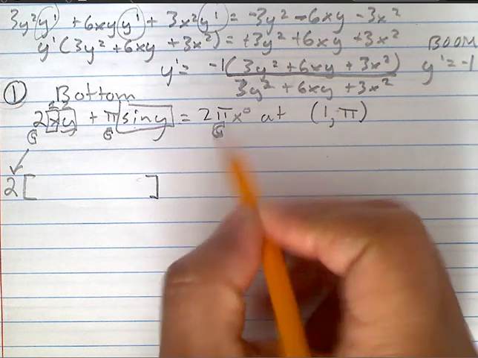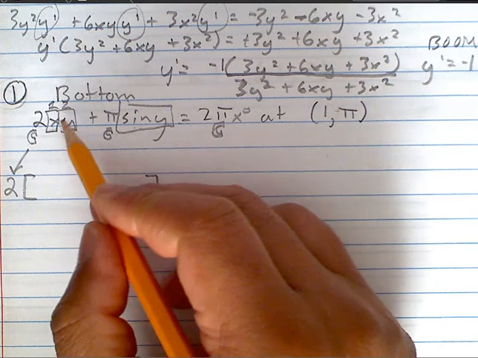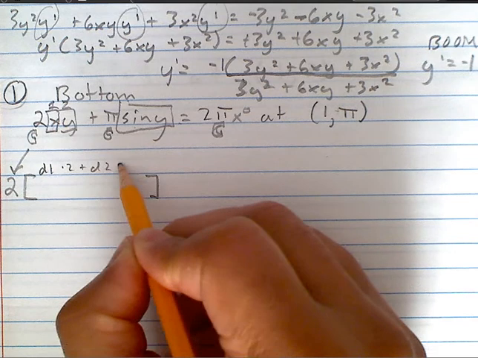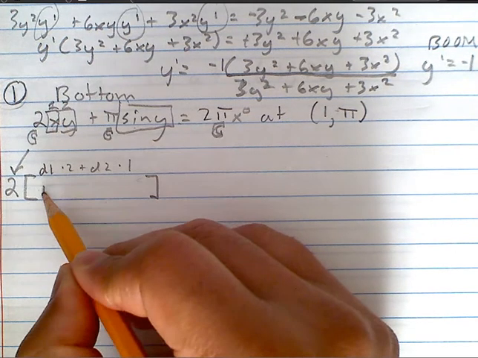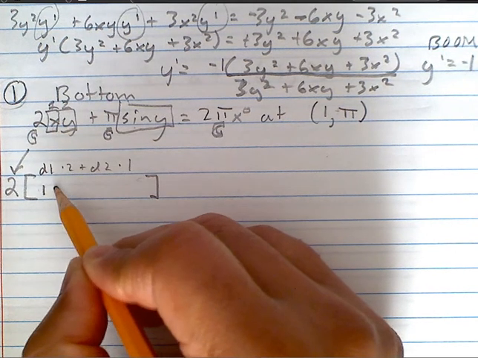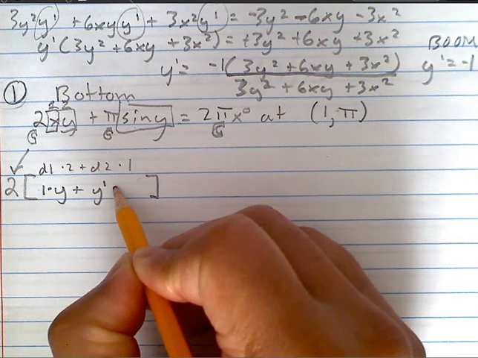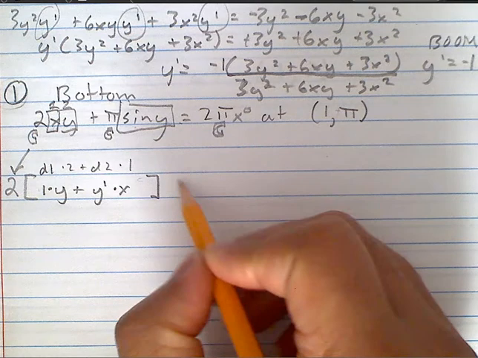Alright, so let's do this product rule, D1 times 2 plus D2 times 1. Derivative of the first is 1, times the second is y, plus derivative of the second is y prime, times the first is x, and I'm done.